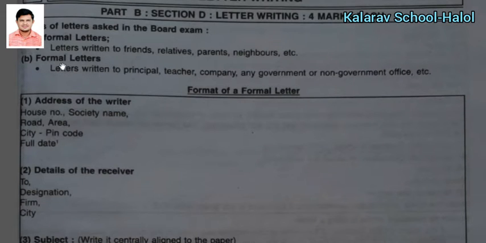And whatever letter you write to your principal, teacher, company, or any government or non-government office, all of those are considered formal letters. So this is an informal letter and this one is a formal letter. This is the difference between informal and formal letters.